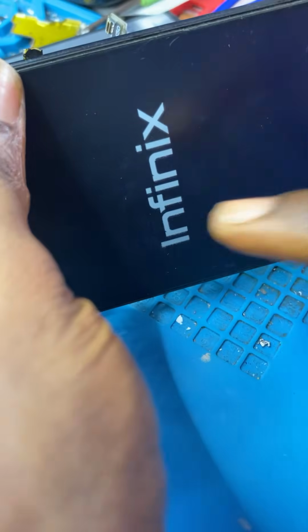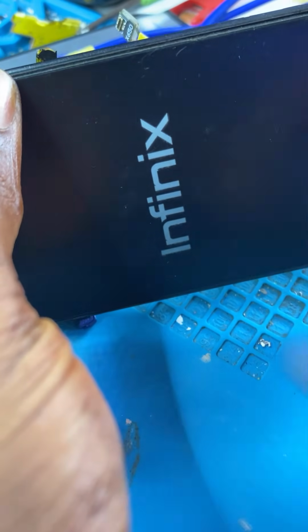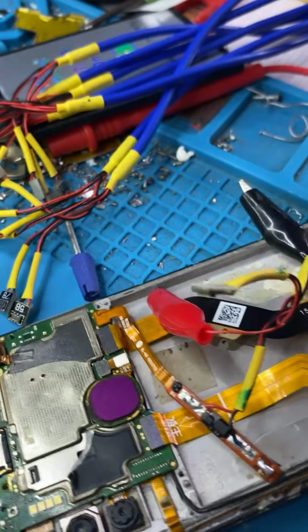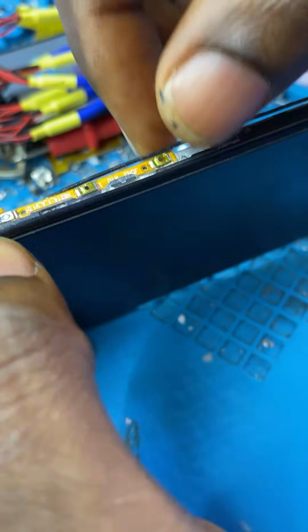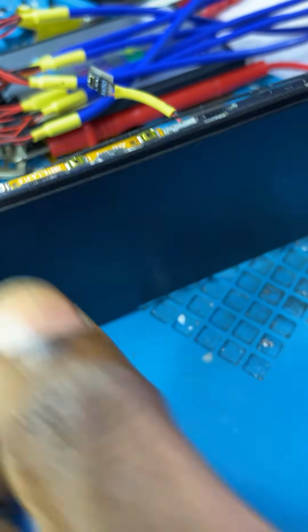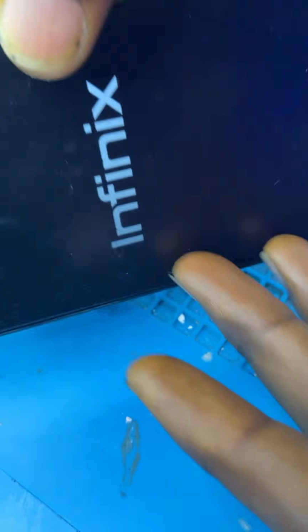Okay, 1, 2, ready and go. The phone is on right now. You can see that the phone is on. And let me confirm the power consumption from the DC power supply. The phone is off because there's a little issue. So let me try to turn it on again. Okay, it's on. Let me show you guys. You can see.